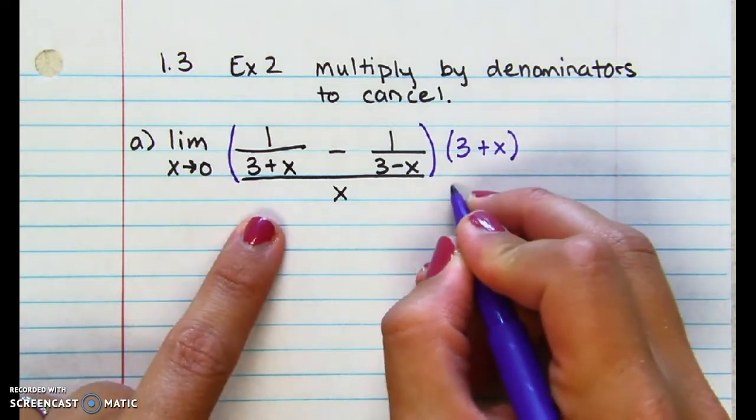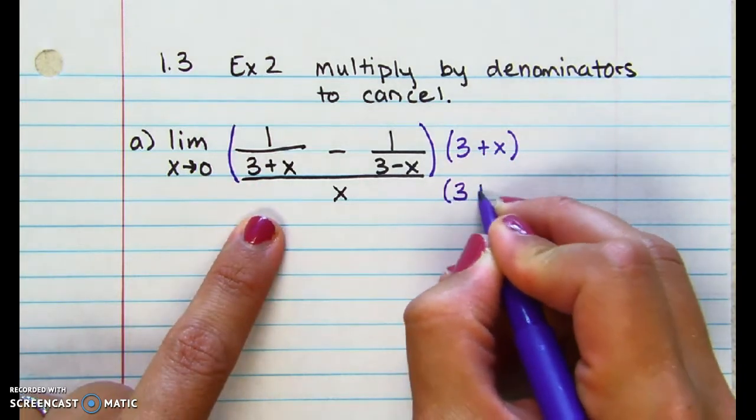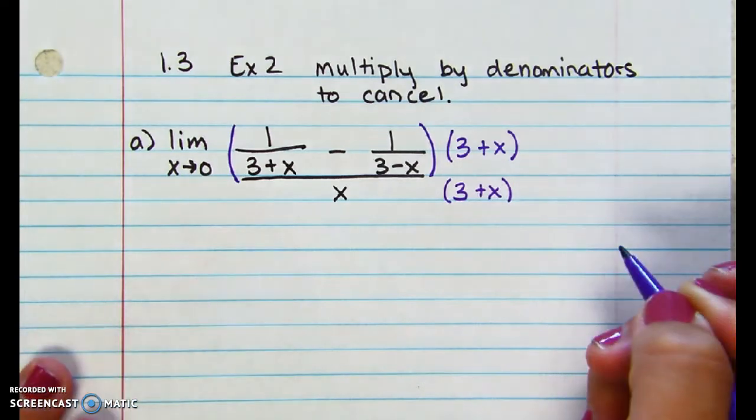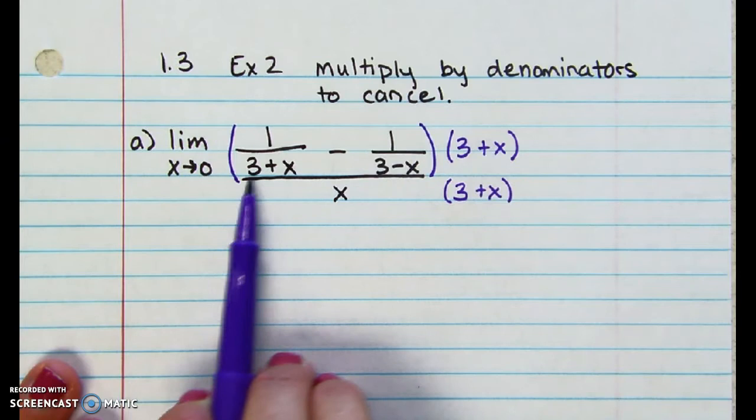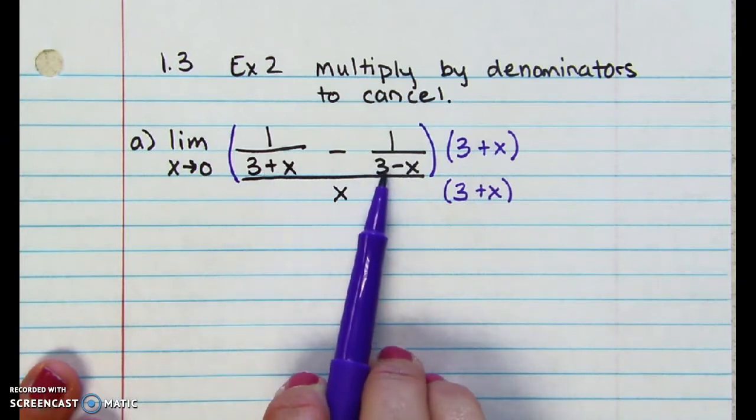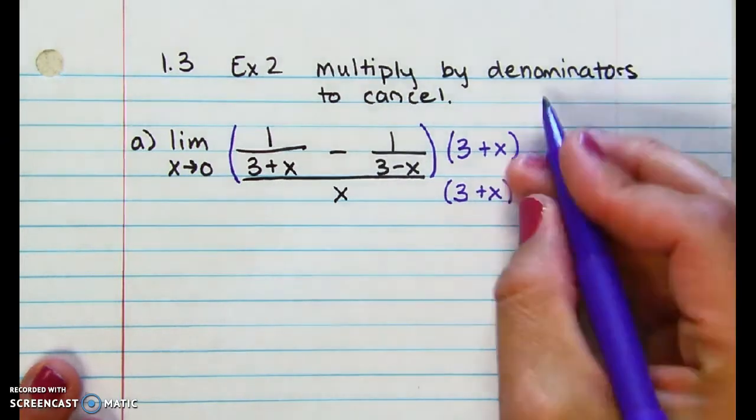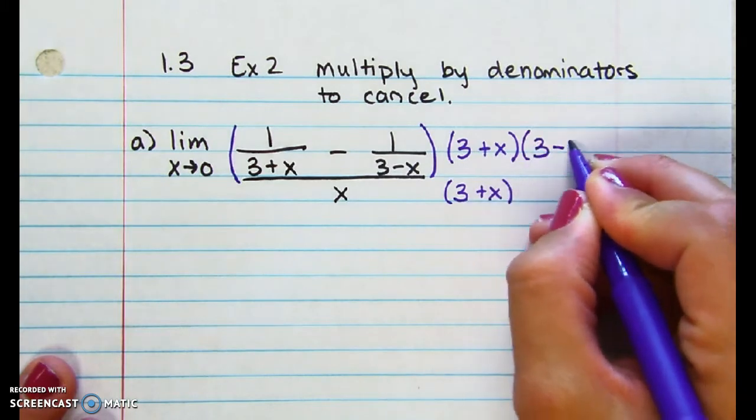So we're going to multiply by 3 plus x, and down here, we're going to multiply by 3 plus x. Okay? Isn't there another denominator? Like that would cancel with this one, but there's another one, right? 3 minus x. So we're going to do that one also. 3 minus x.